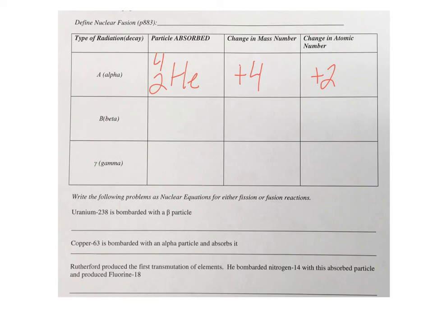In beta absorption, or beta capture as it's sometimes known, an electron is captured by the nucleus, causing no change in the mass number as one proton is converted into one neutron. So because you've lost a proton and gained a neutron, your effective change in mass is 0. However, your atomic number has decreased by 1. And gamma radiation, gamma particles are too small to be measured in this exercise, and so we will consider no change in mass and no change in atomic number.